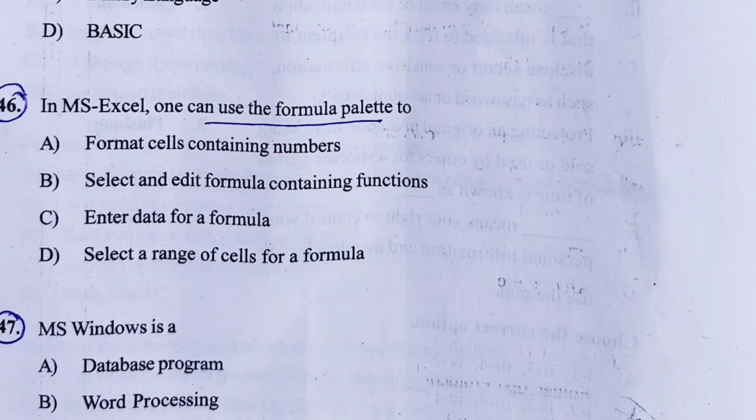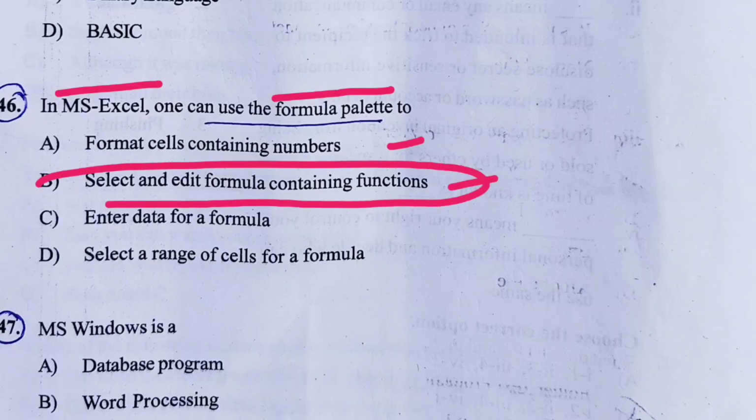Next question is, in MS Excel, one can use the formula palette to. Options are format, edit containing numbers, select and edit formula containing functions, enter data for a formula, or select a range of cells for a formula. The correct option, according to me, should be select and edit formula containing functions. I'm not sure, but I guess this must be correct.